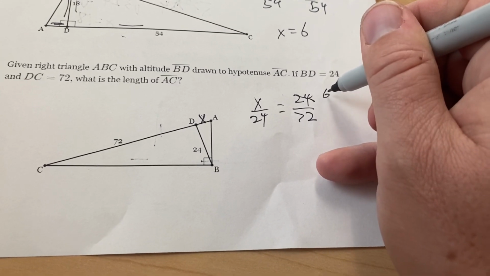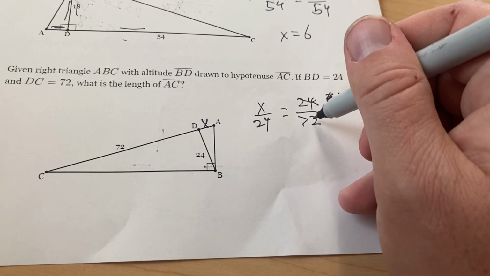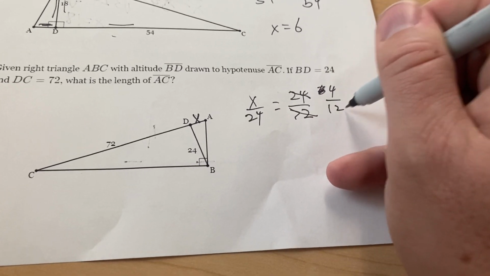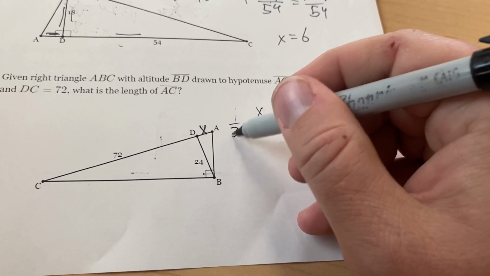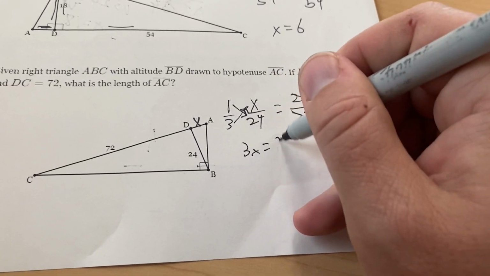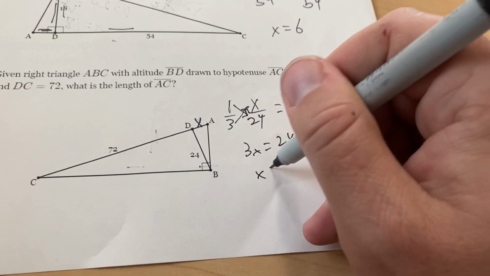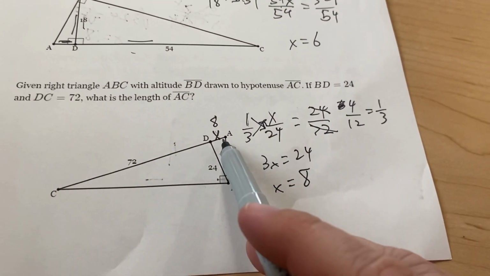So this is going to be 4 over 12. So that's going to be 1/3. So x over 24 is equal to 1/3. I cross multiply. This is 3x is equal to 24. So x is going to be 8 in this case.